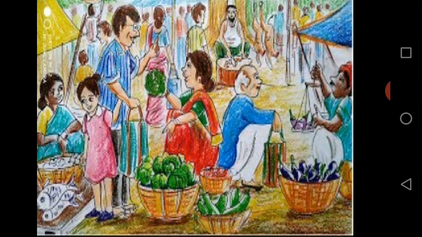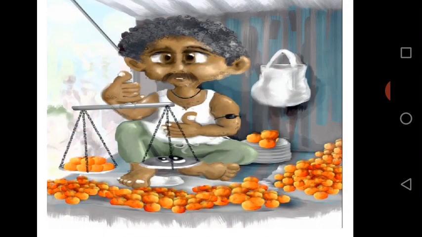When you go to the market, you can see the fruit and vegetable vendor with a weighing scale. If you ask him for 5 kg of oranges, what will he do? He will put 5 kg of oranges on one side and a 5 kg weight on the other side.